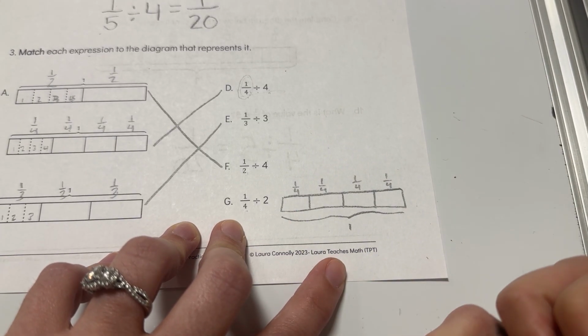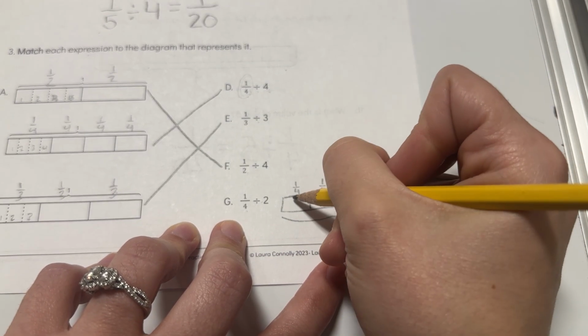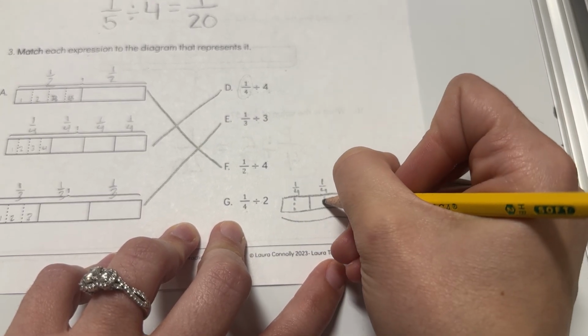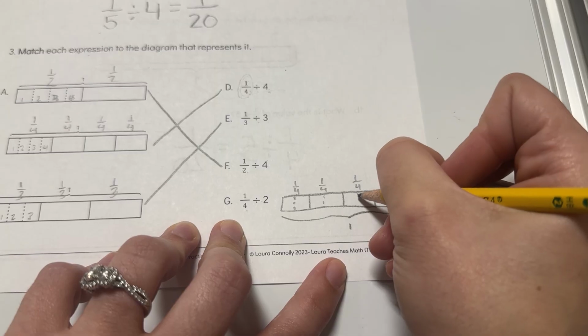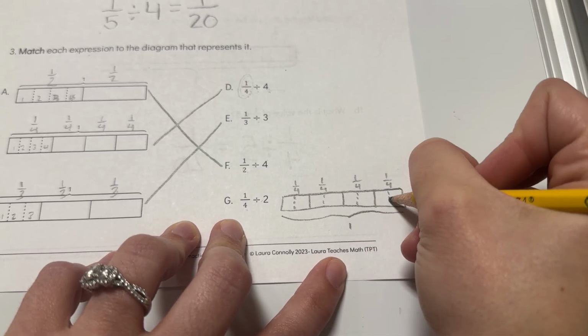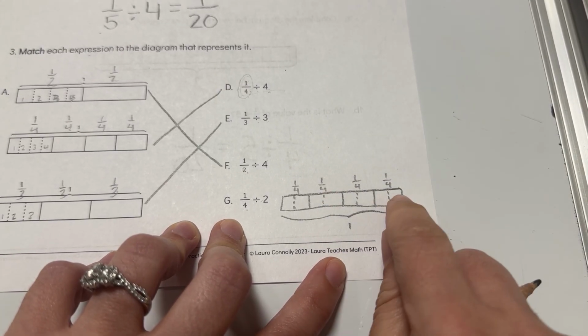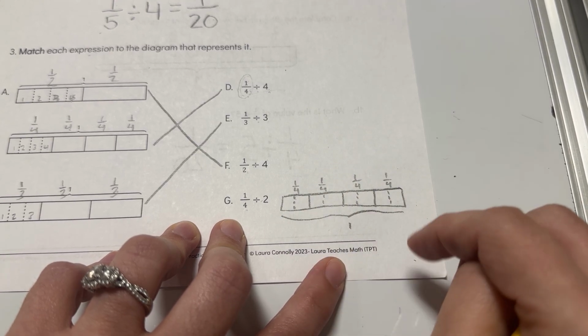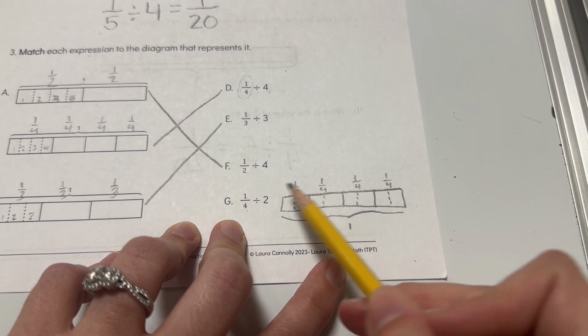And then I'm going to divide that 1/4 into 2 pieces. So there I am splitting it into 2. I'll split this one into 2 as well. This one can be split into 2. This one can be split into 2. Now I didn't have to do those 3 because I could just assume that they are, but I went ahead and did it. And that is a picture that would match G.